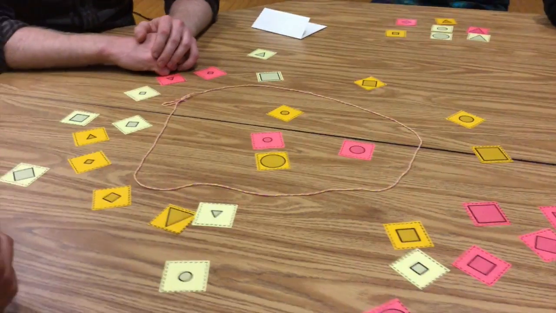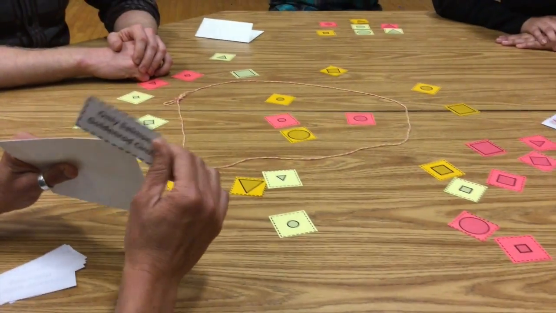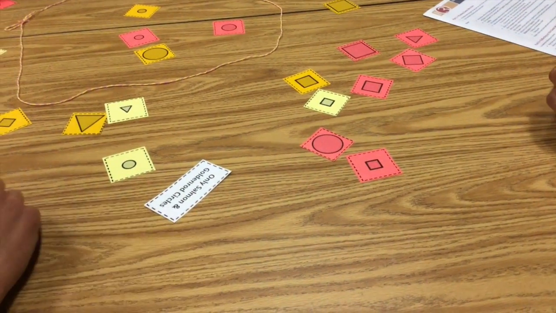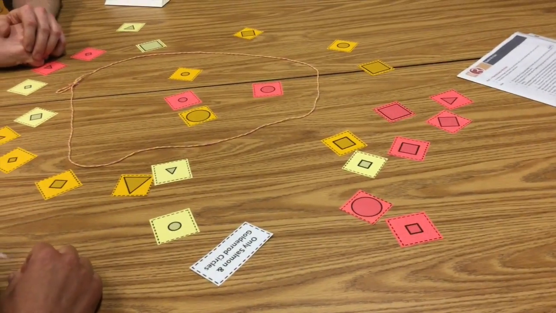Okay. You guys are exactly right, minus the names of the colors. There's salmon and goldenrod. But that is the rule. I think we lost the game.